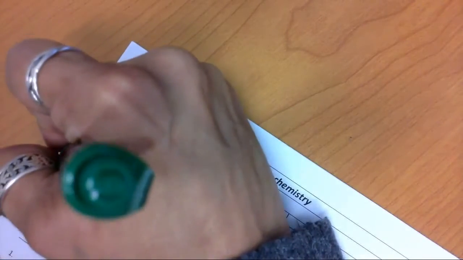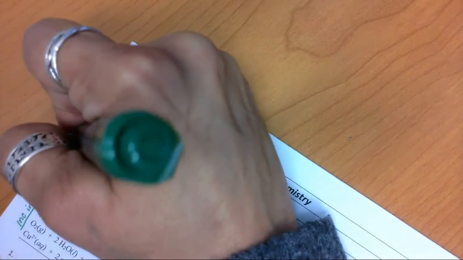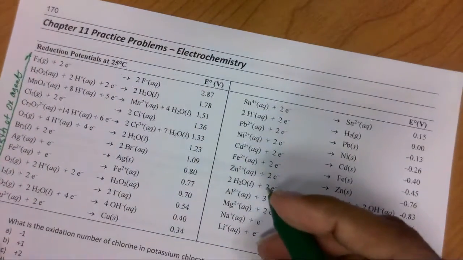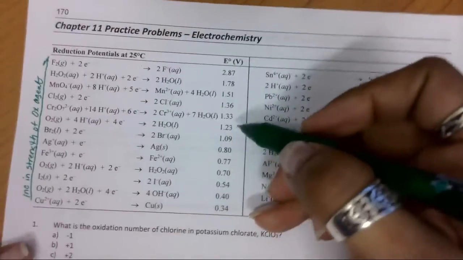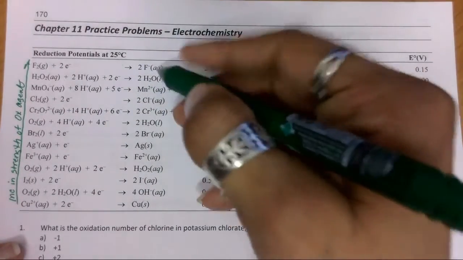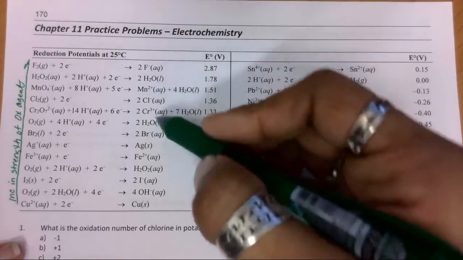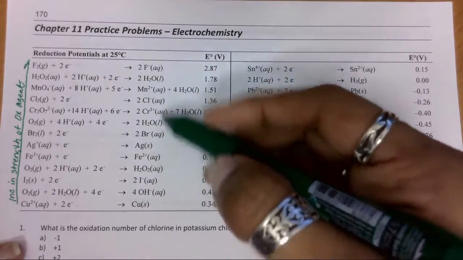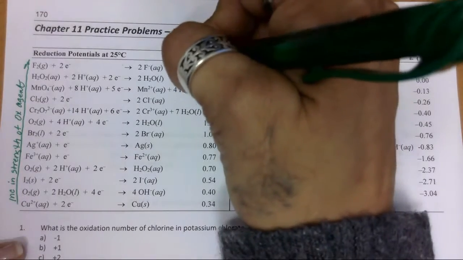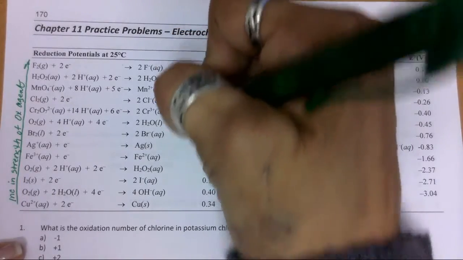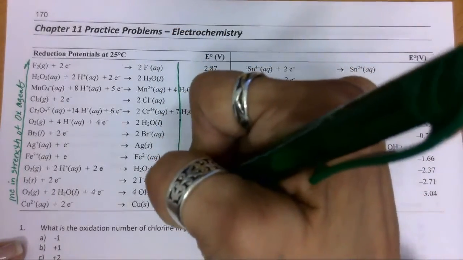of the oxidizing agent. And that means that everything on the right side of the arrow, you know, the 2F minus, 2H2O, everything on this side, we'll just draw an arrow coming down this way.